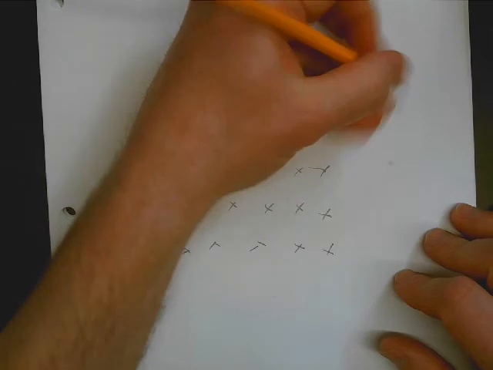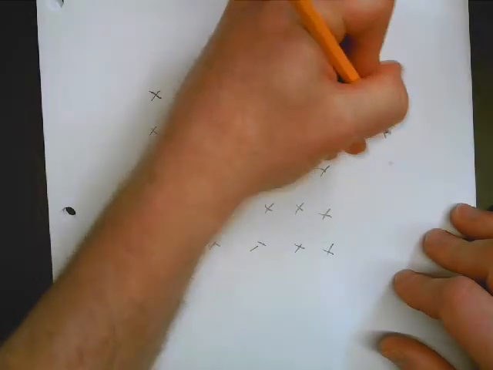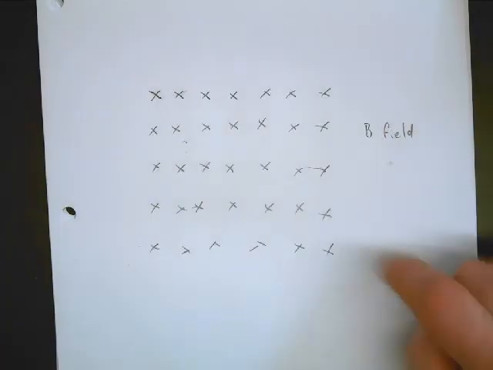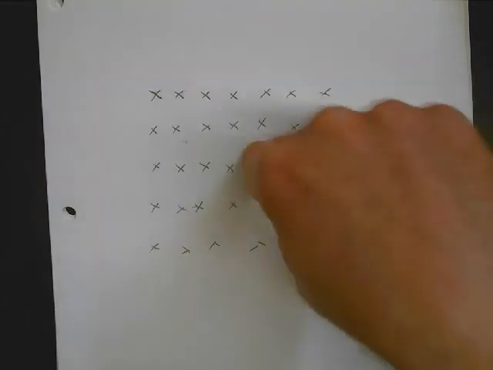All right, we are going to do a little practice problem. Let's pretend we have a magnetic field that is pointing into the page. That's going to be represented by all these X's. So that would be the negative Z direction.